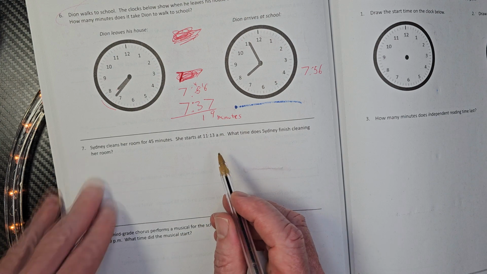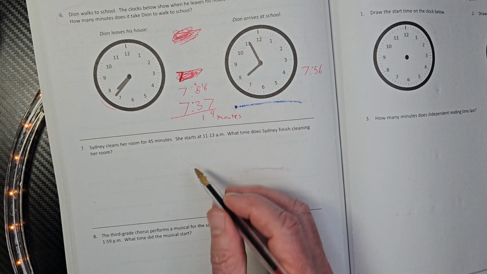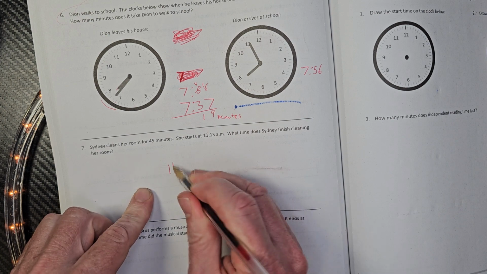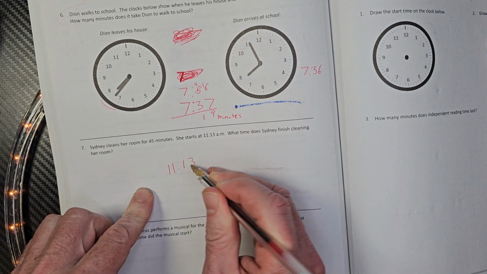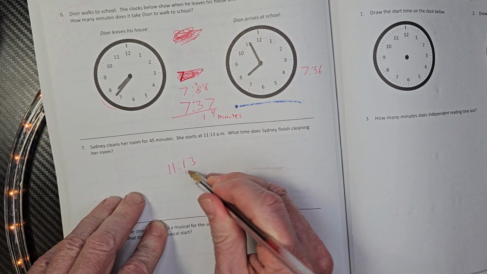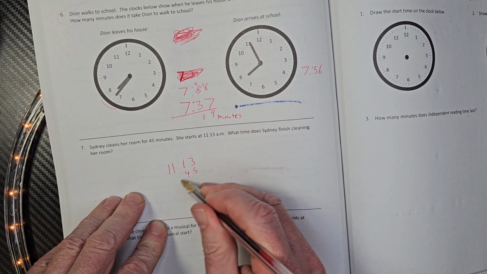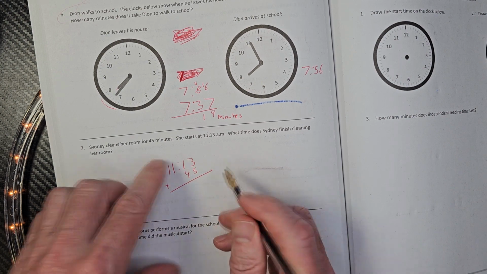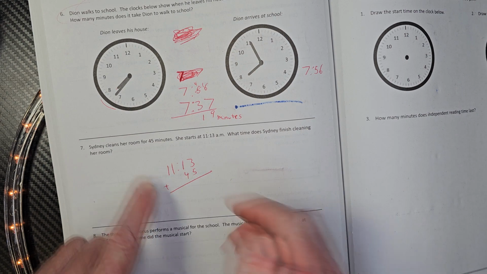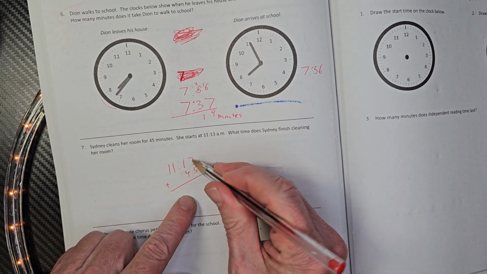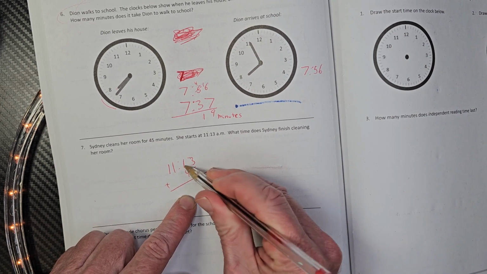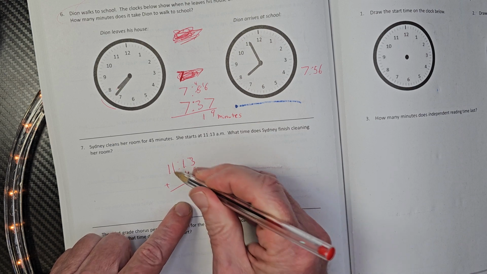All right. So just take the problem. 11:13, add 45 minutes to it. Just like that. This is simple addition. We're taking this time, we're adding minutes. 5, 6, 7, 8. 4 plus 1 is 5. Bring the 11 down.